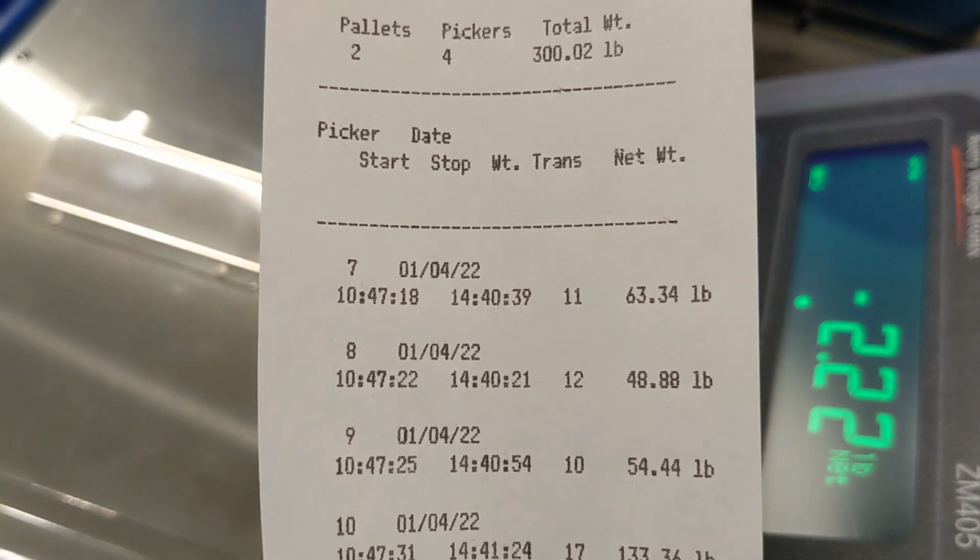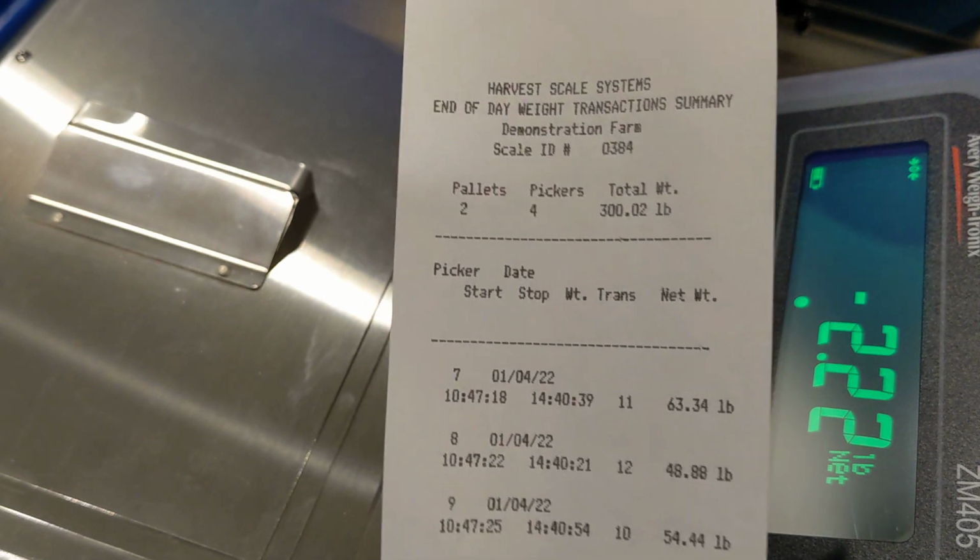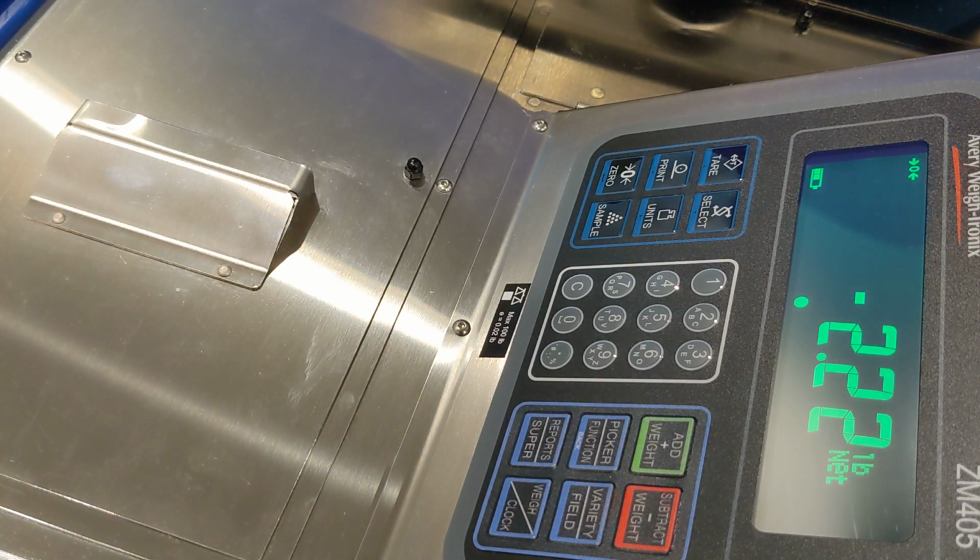Now it is important to note that all of these reports will only give you data on an individual scale level. The scales do not talk to each other in the field, and if you have more than one scale, we advise that you use the Harvest Scale System software to merge the data from all the different scales seamlessly without any errors.